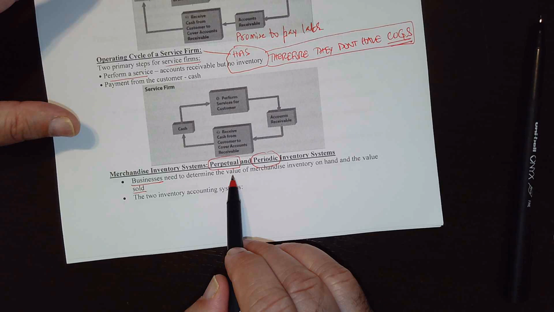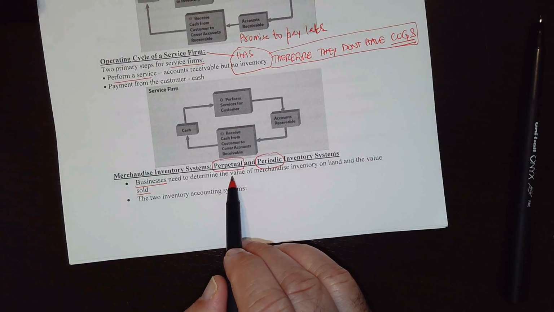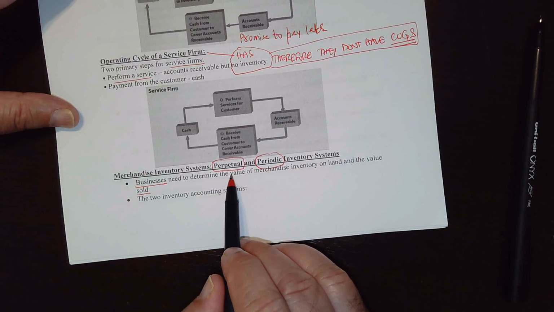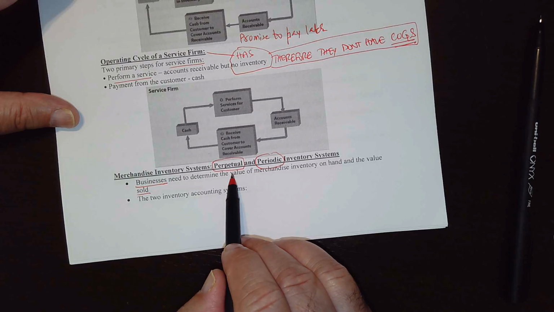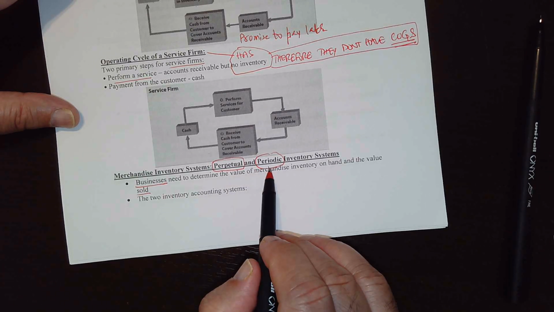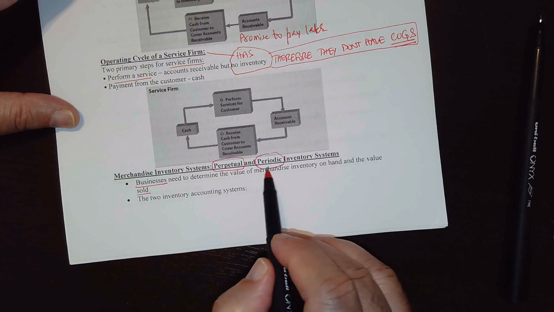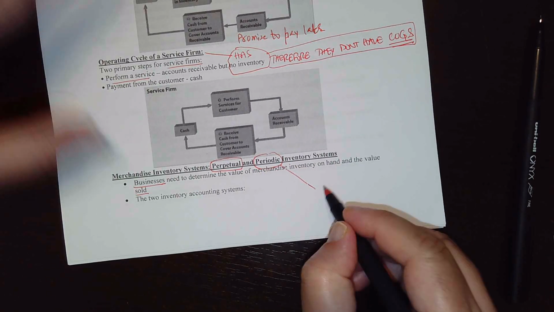business. A lot of the businesses that you're going to interact with as an accountant, you will notice they are using the perpetual inventory and they are also using the periodic inventory. So the word periodic inventory comes from the word period.